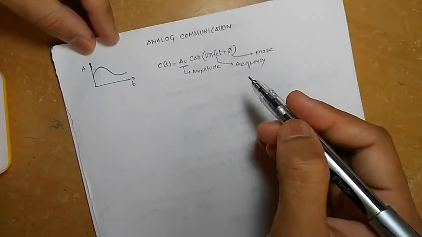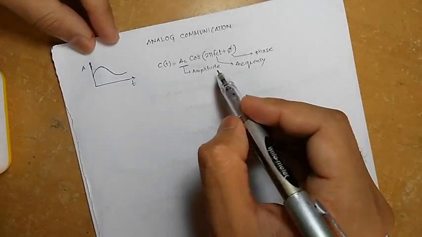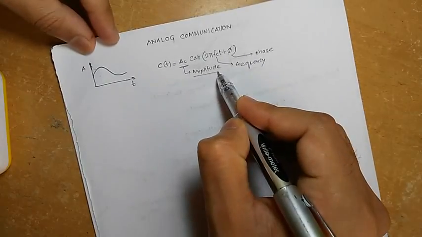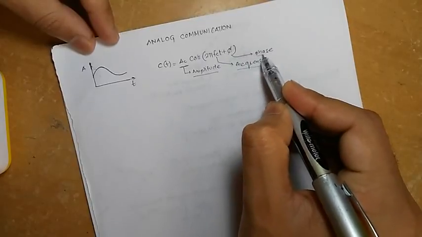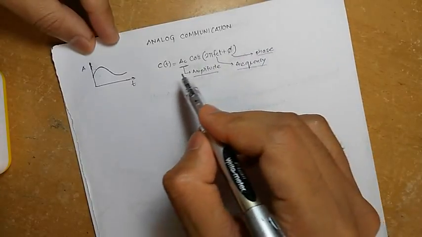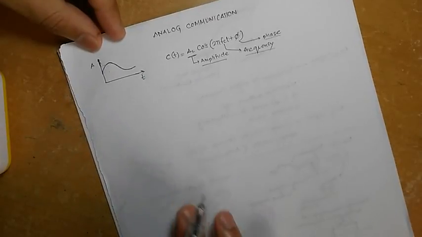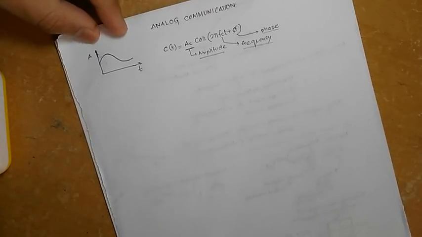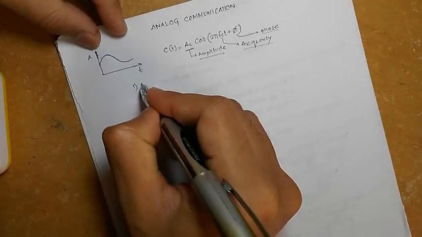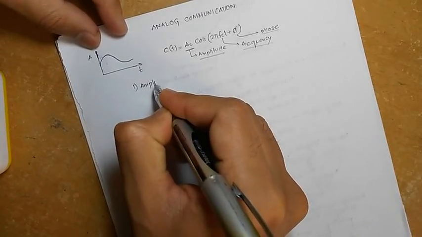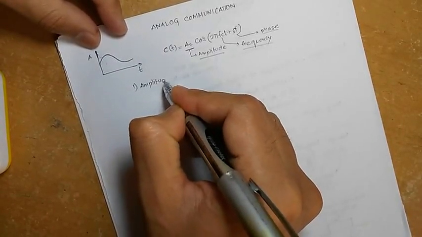So to modulate a signal we can vary the amplitude, frequency or phase of the carrier signal, to send our message. So by this we have three types of analog communication. First one is amplitude modulation.